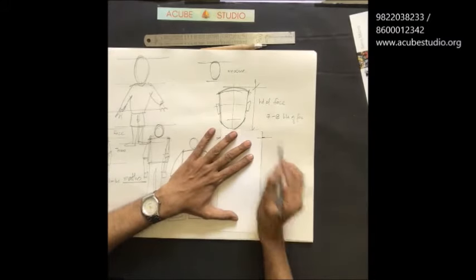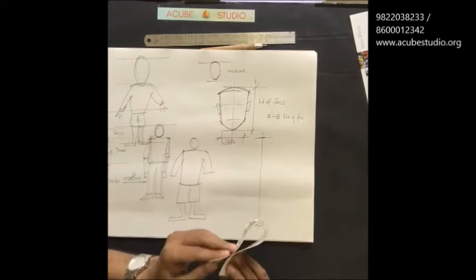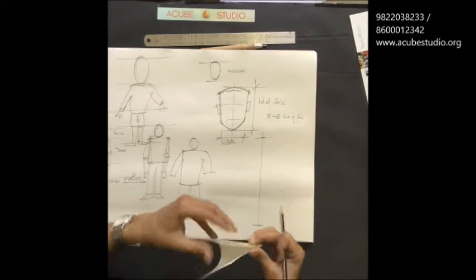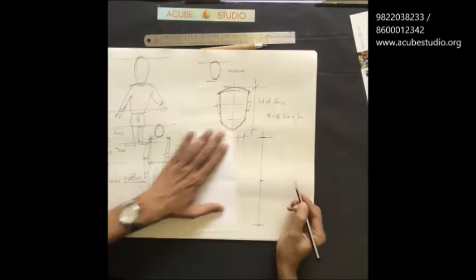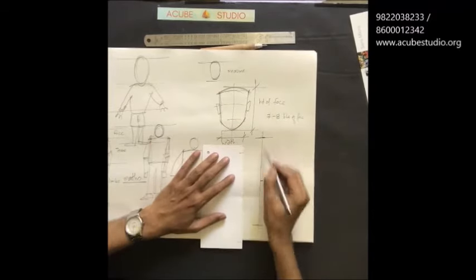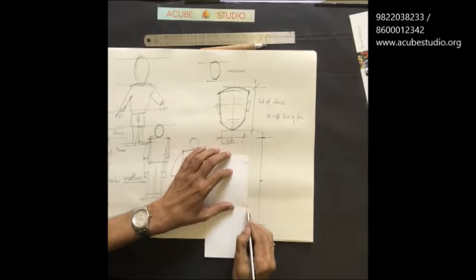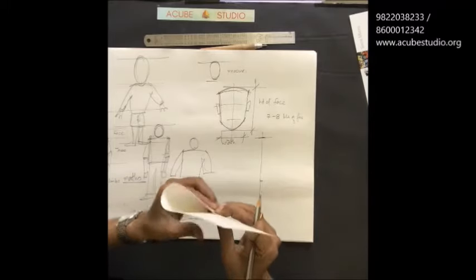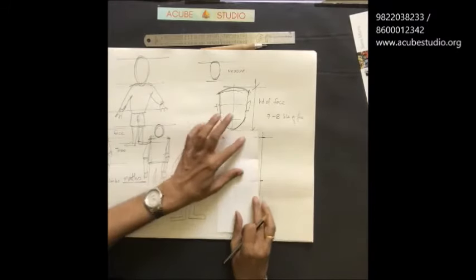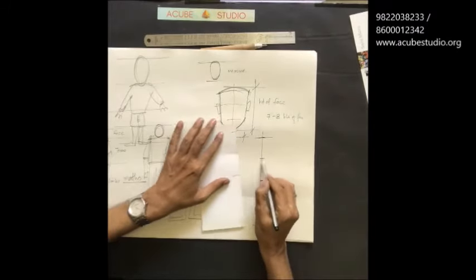I draw the line, then make half of it, then again half of it, this is if you don't have a scale, or you can measure it.